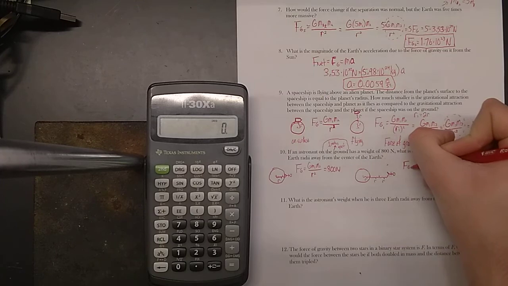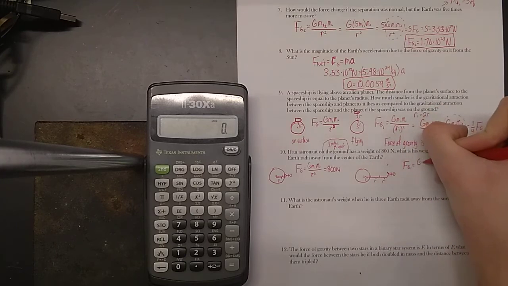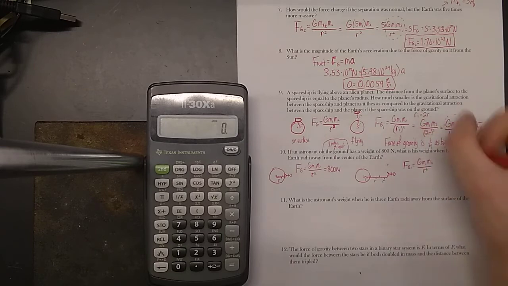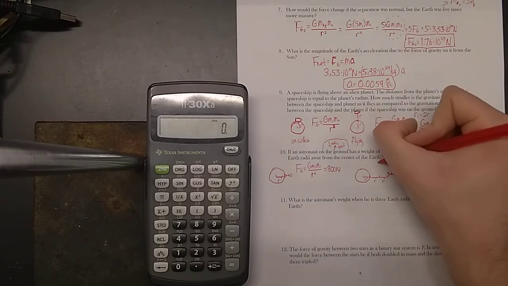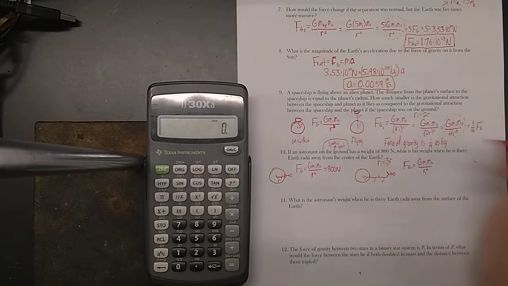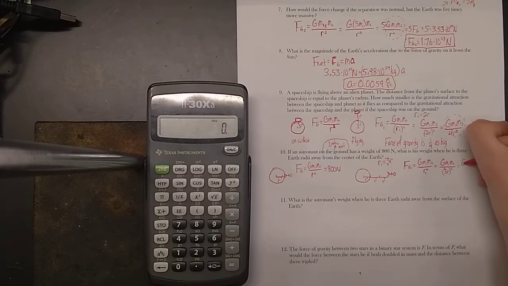So Fg1, we'll say, is G m1 m2 over r1 squared. R1 is equal to 3 times r, which means this is G m1 m2 over 3r, all squared. When we square 3r, we end up with 9r squared.